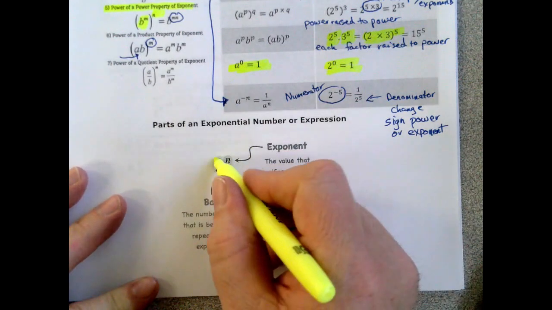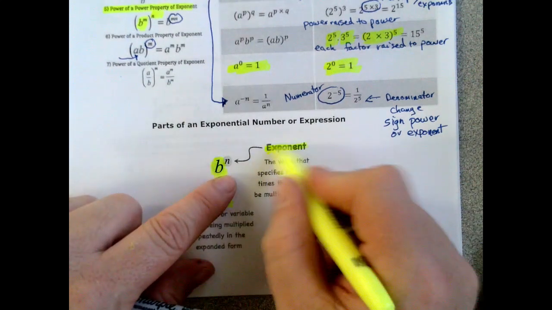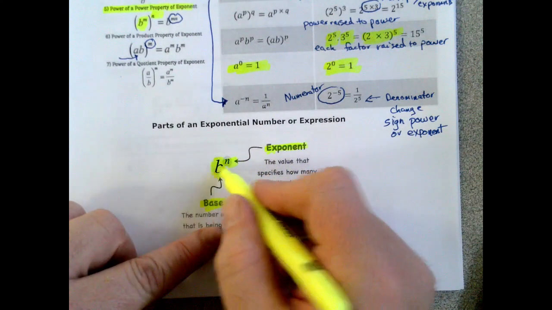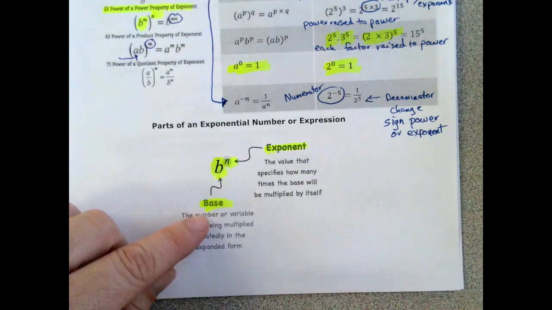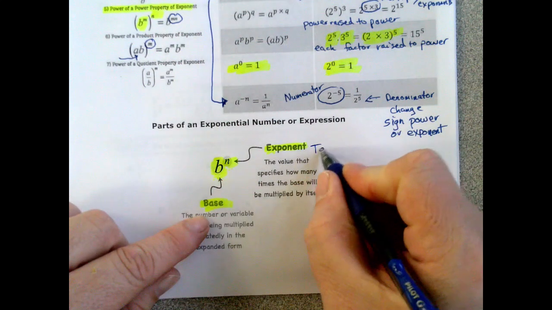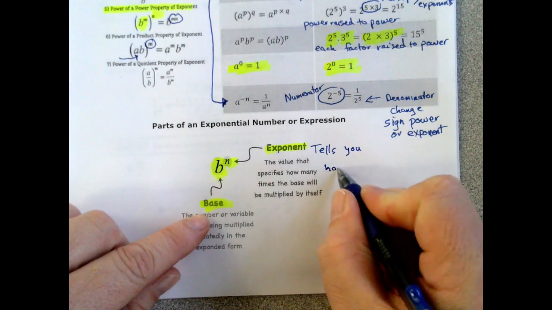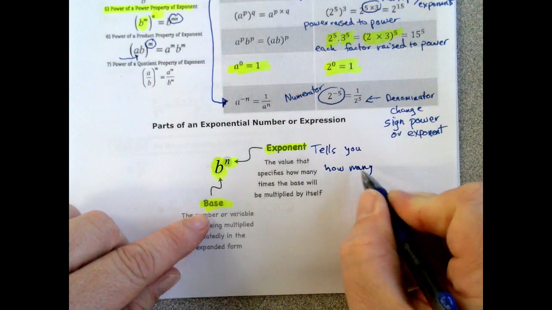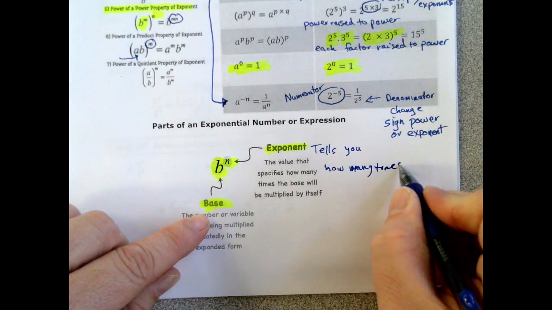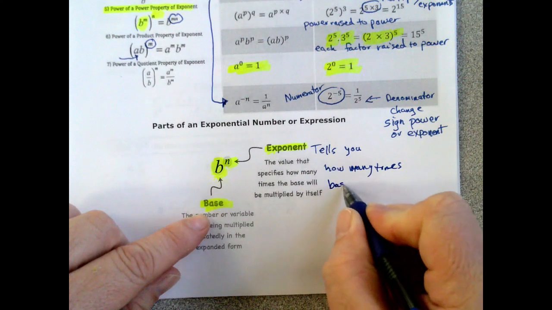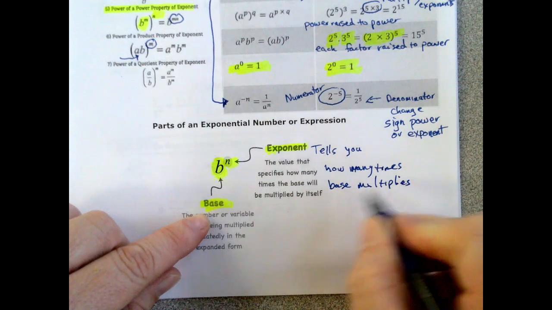So at the bottom of your page, I want to be very careful to point out that the base, when we talk about the base number, it's the number that the exponent here tells you how many bases are multiplying. The exponent tells you how many times the base multiplies times itself.